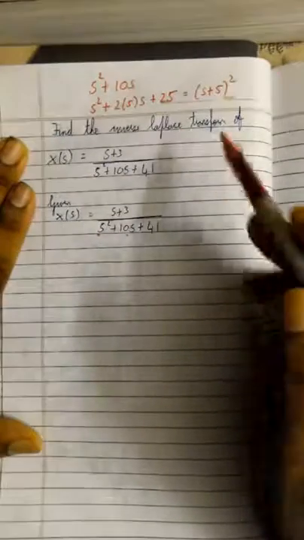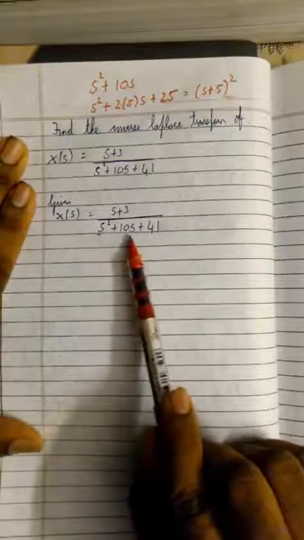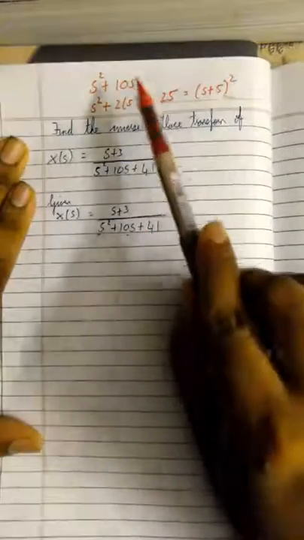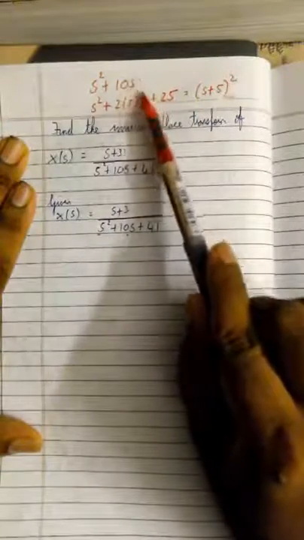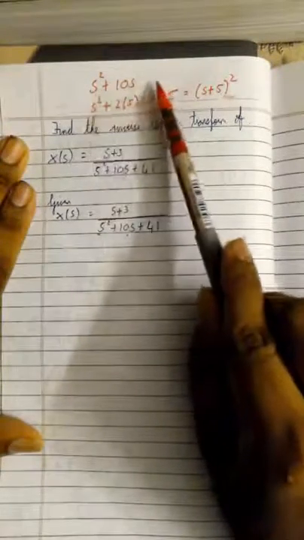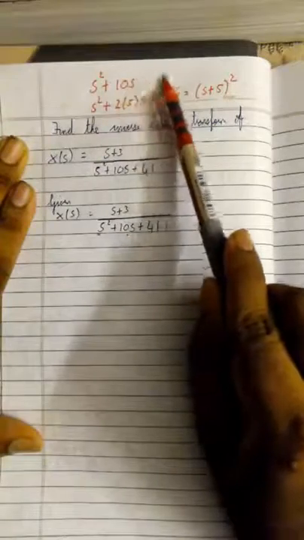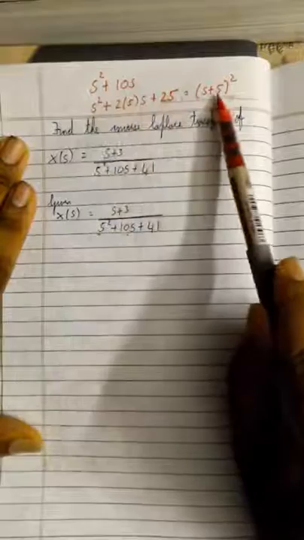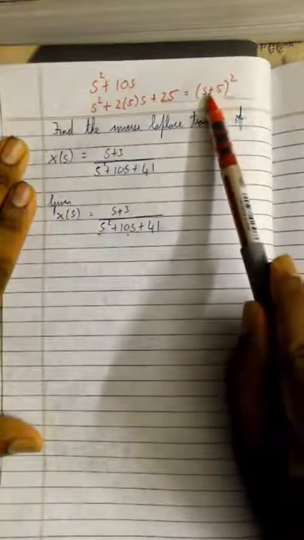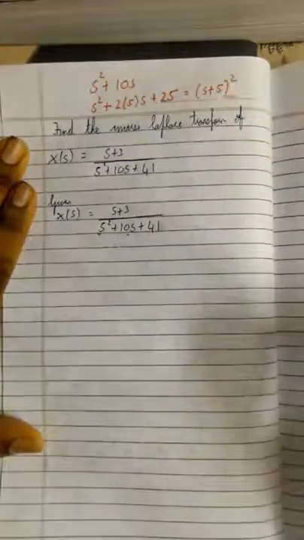Just like in the previous videos, I take the first two terms and then I try to complete this to make it factorizable. So I know that if I add 25 along with it, that is 5² along with it, then this will be nothing but (a + b) the whole square. So I made it in that format, and it will become (s + 5) the whole square.